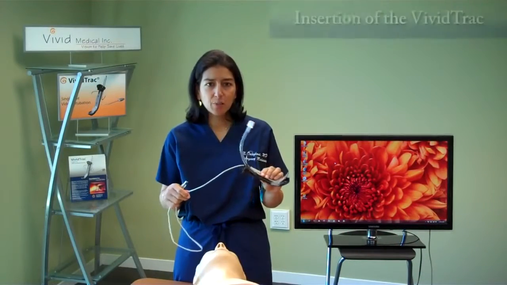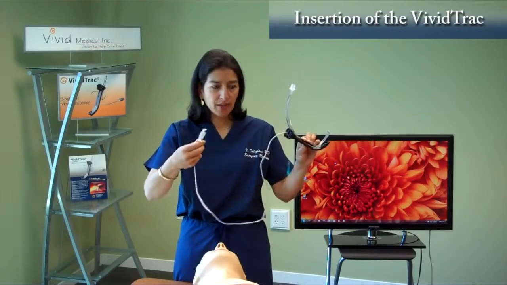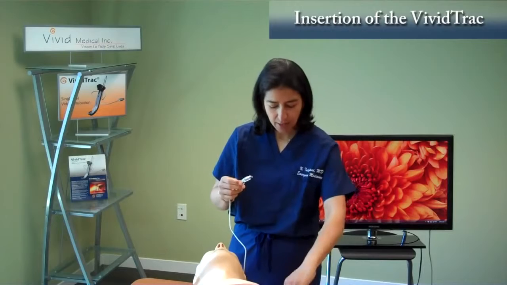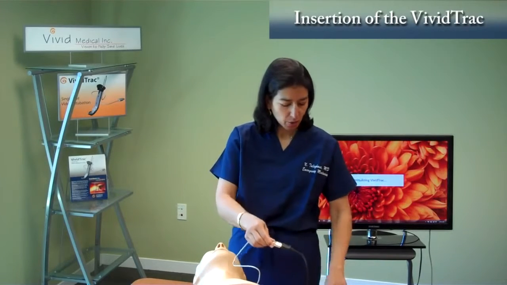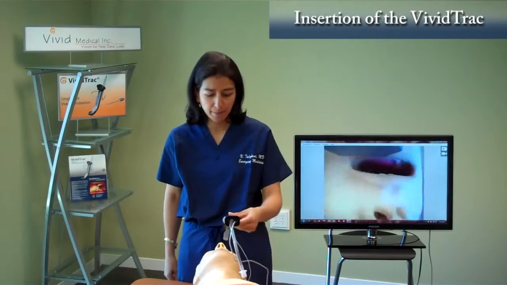Okay, so now that the device is preloaded, let me show you what you do next. You take the USB cable that's part of the device and you plug it into the USB port of your computer, or as in this case, to an extension cord from your USB port. As soon as you plug it in, you will see that our free software immediately pops up on your screen and you're ready to intubate.